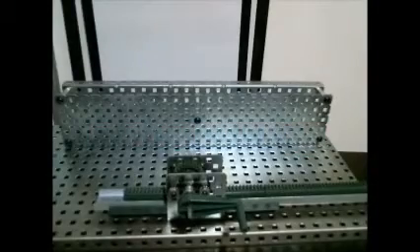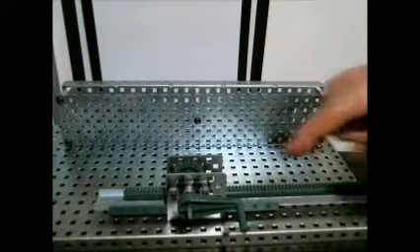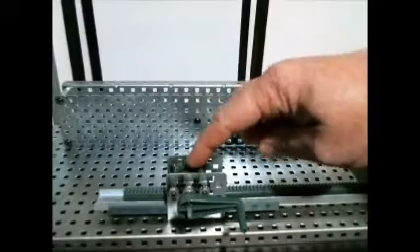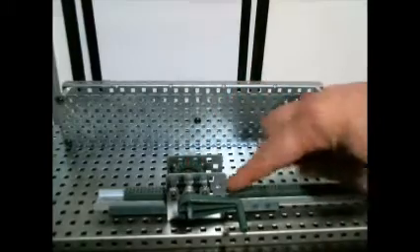Hello everybody. We have the next three mechanisms we're going to learn about. The first one you can see in front of us is the rack and pinion. Rack and pinion is made up of two parts. The first part is this right here. This is a pinion gear and this is a rack gear.